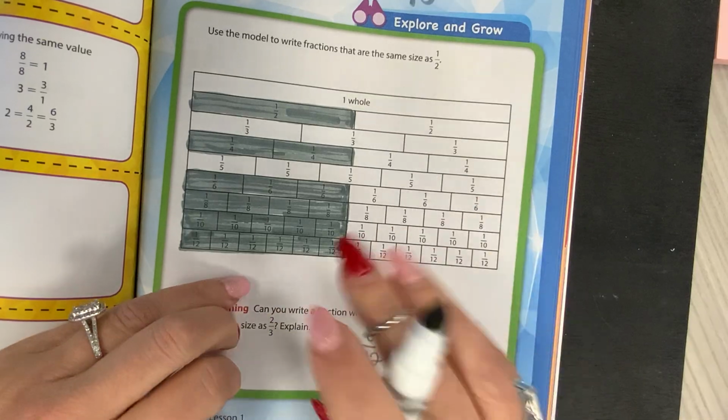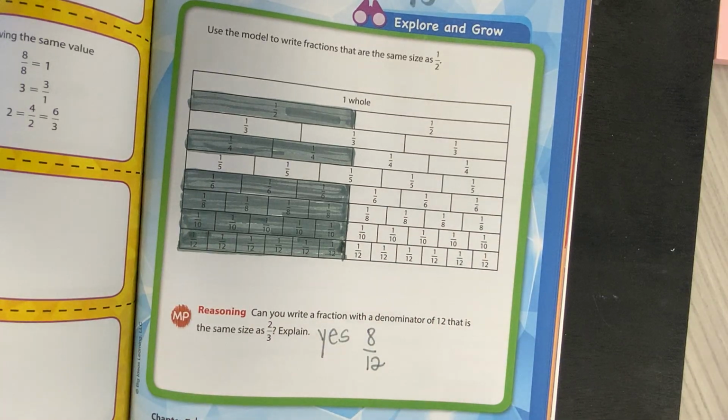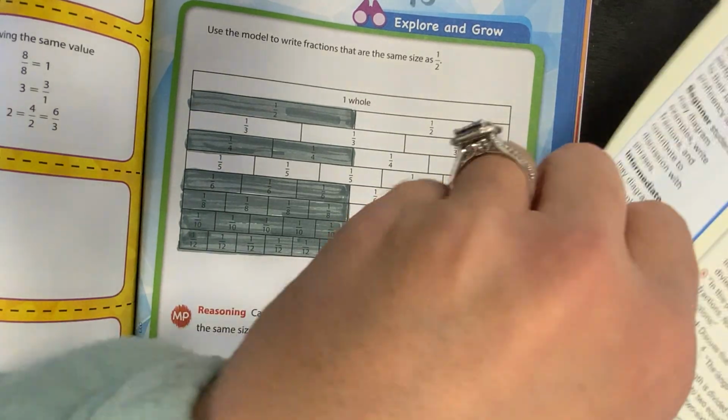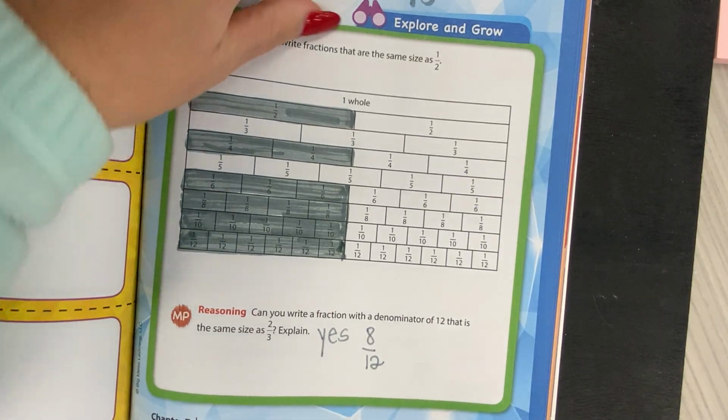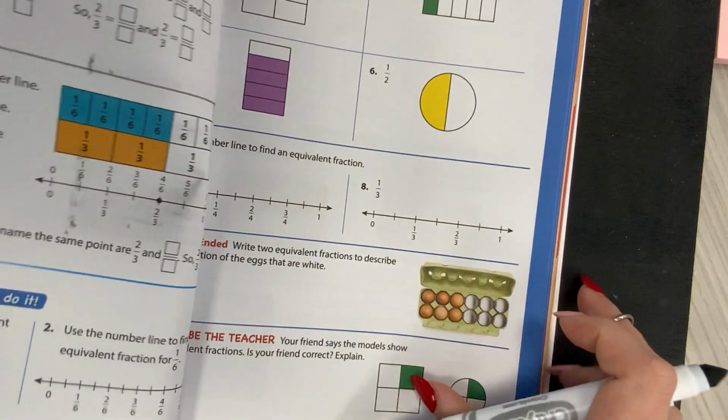Like I said, make sure that you've shaded nicely. Okay. All right, we're going to move on. Page 306.